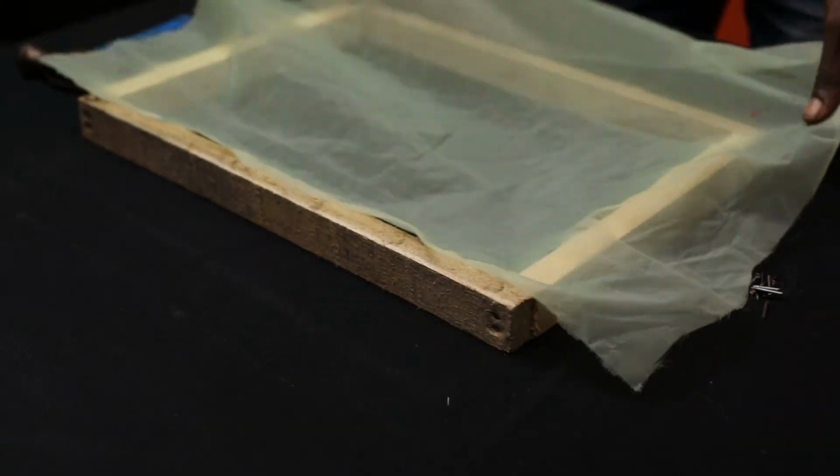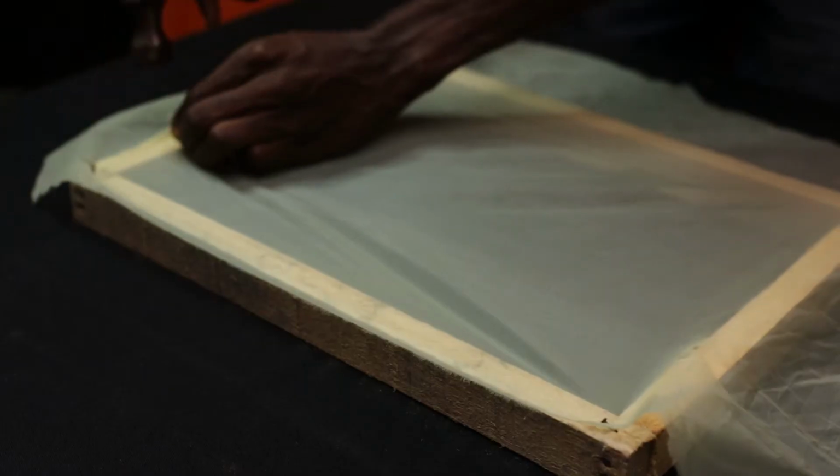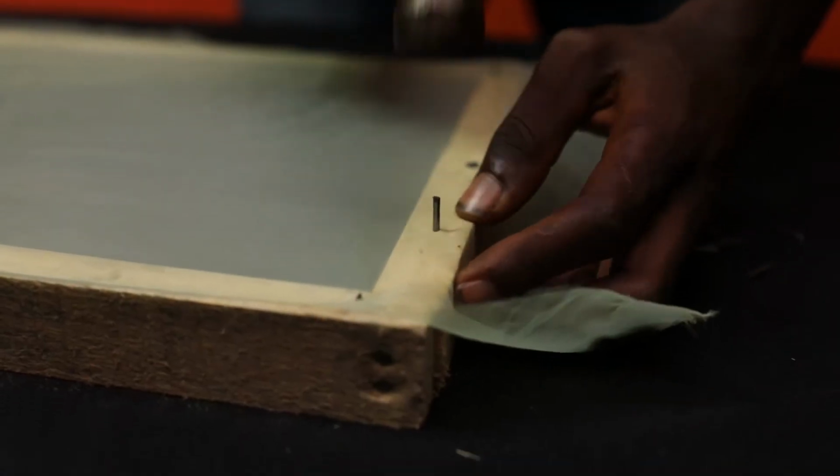Now, starting with the screen printing process, you get your wooden frame, then you fasten your nail with a mesh, then you use your scissors to cut the excess mesh.